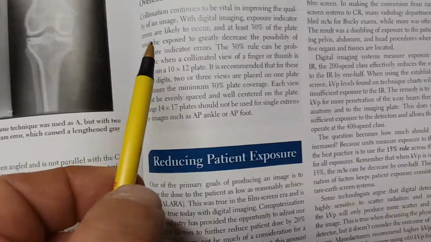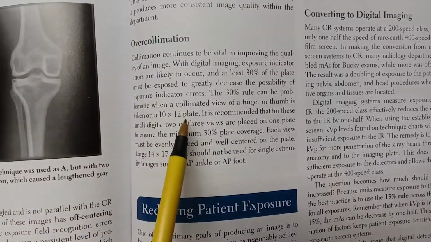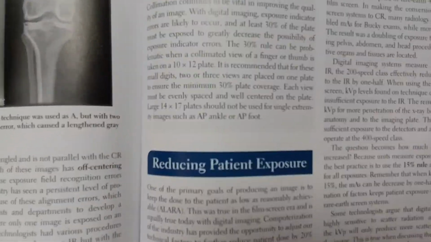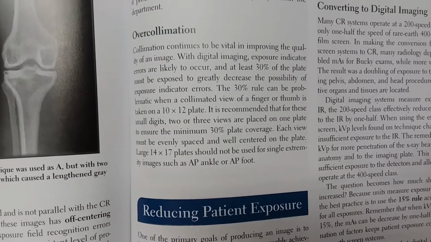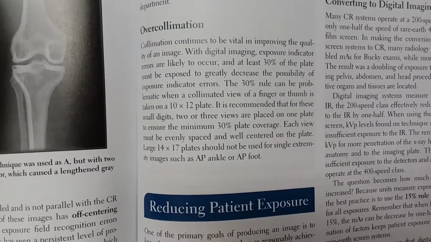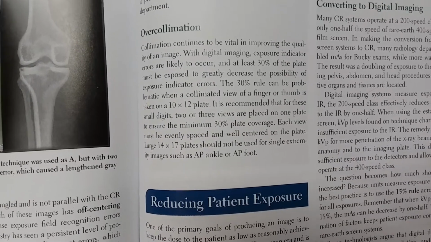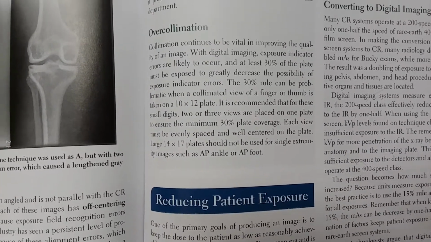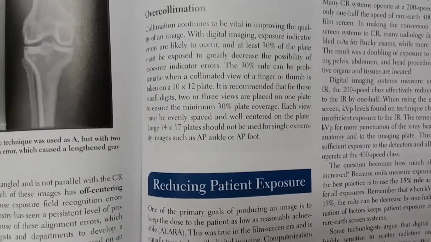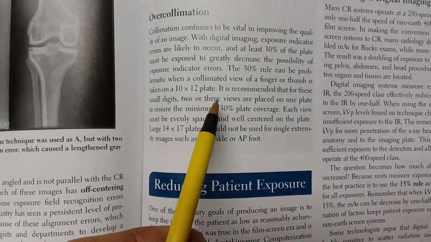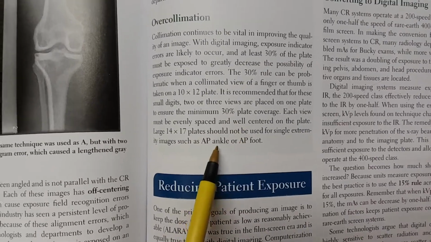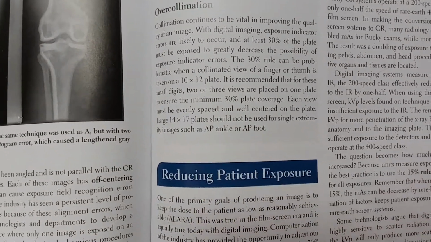And then on the next page, 283, it talks about overcollimation, which it says there that collimation continues to be a big deal with digital imaging because at least 30% of your imaging plate, it says, needs to be exposed to avoid histogram analysis errors. So you need to use as small a plate as possible and then open the collimation up to cover at least 30% of the plate in order to get an adequate image.